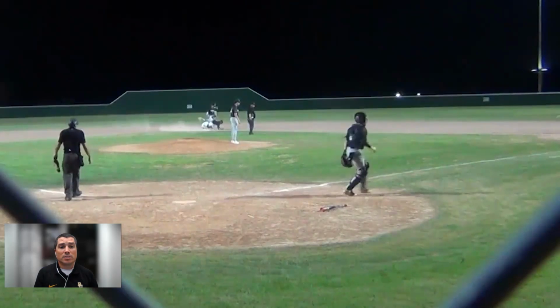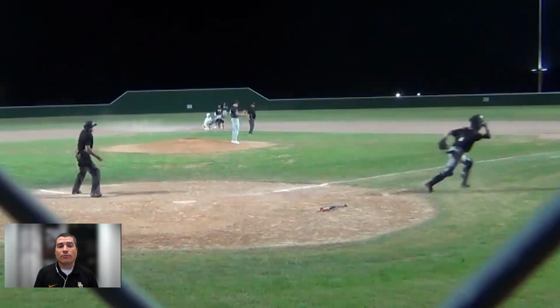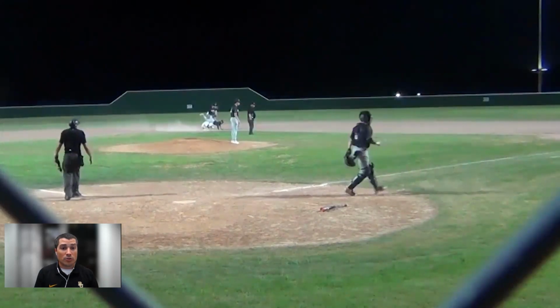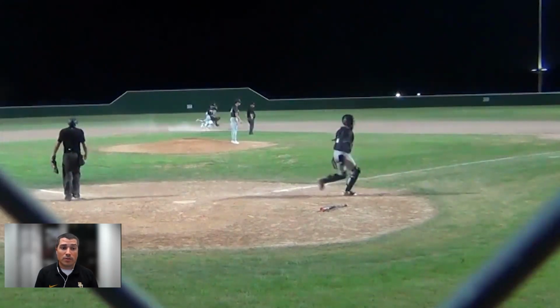We have contact that is made, but contact is made in front of the base where the runner is protected. The runner slid right into him, right into the base, and the contact happened on his way into the base. So we have nothing here in this scenario. It looks pretty funky, but we have nothing.